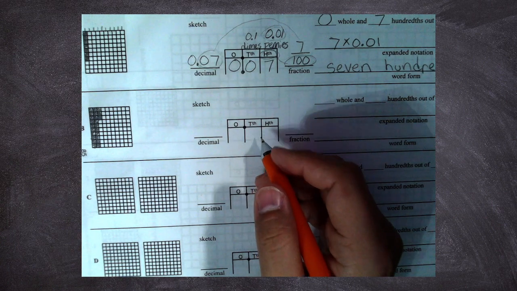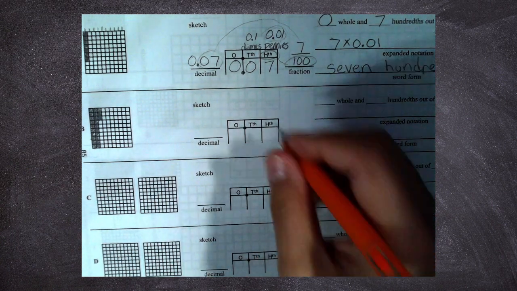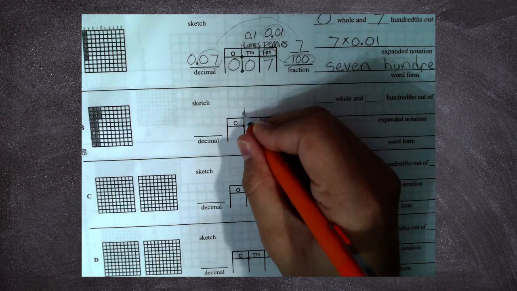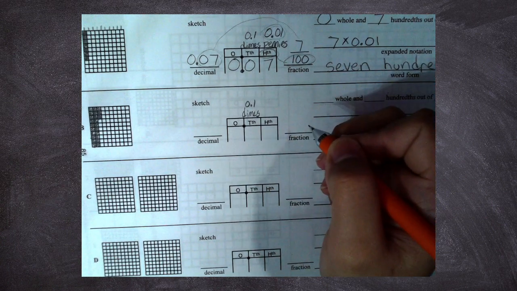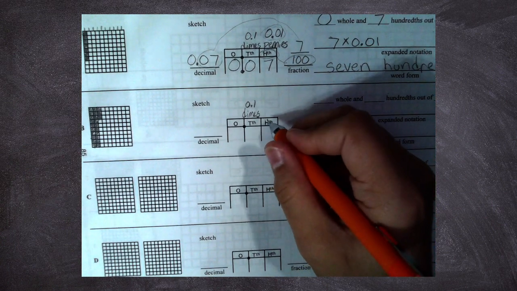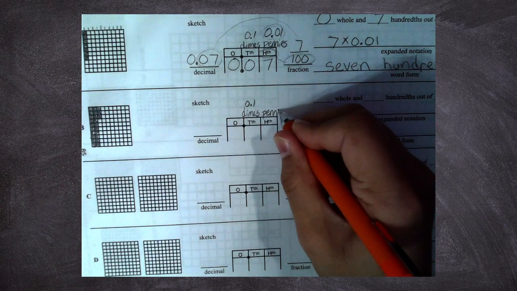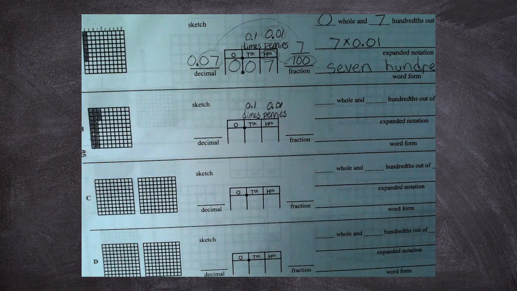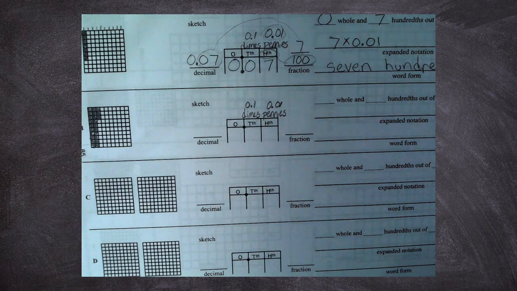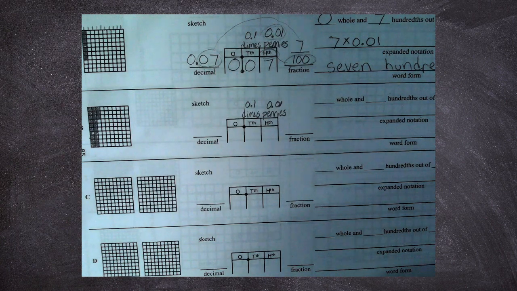On my place value chart before I start working on it, just like I mentioned earlier, on top of the tenths, I'm always going to write dimes and put 0.1. On top of the hundredths, I'm always going to write pennies, put 0.01. I'm going to start filling in that place value chart.